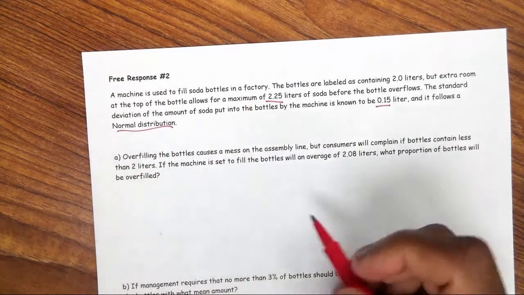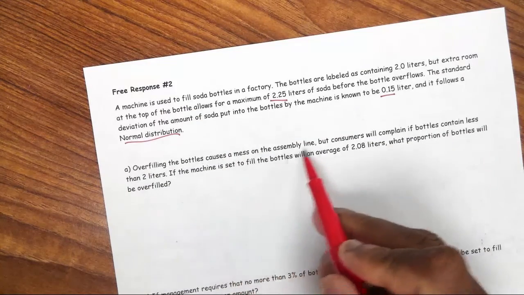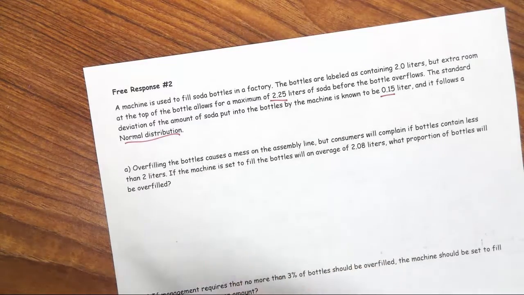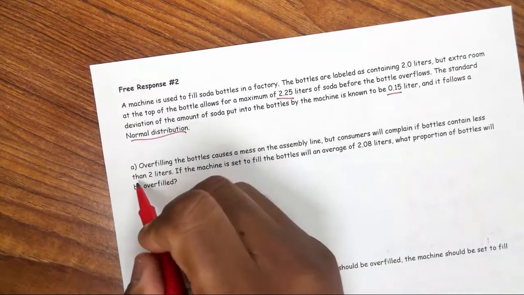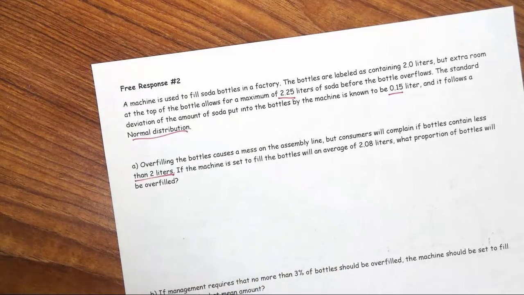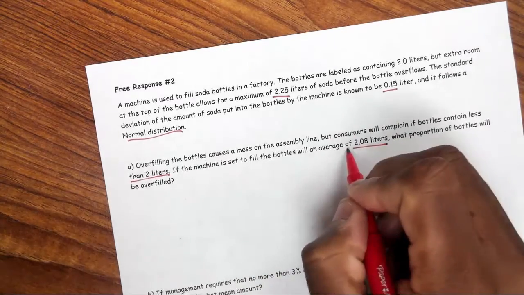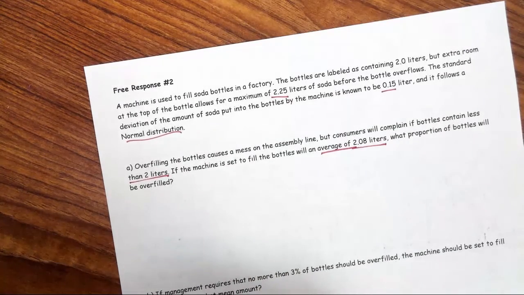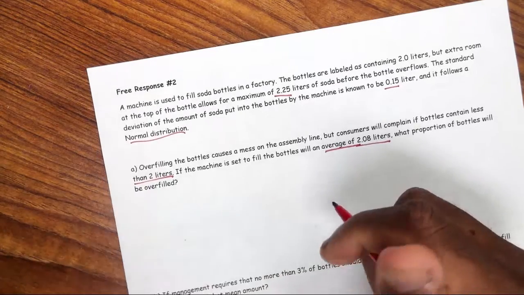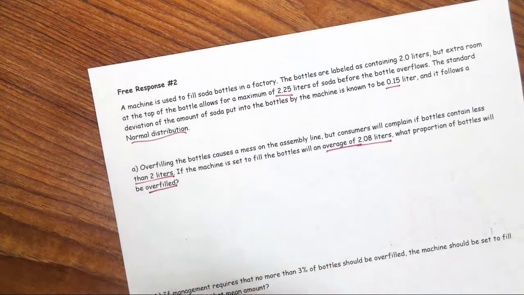Overfilling the bottles causes a mess on the assembly line, but consumers will complain if bottles contain less than 2 liters. So we don't want to give them less than 2 liters. If the machine is set to fill the bottles with an average of 2.08 liters, what proportion of bottles will be overfilled? Well, when are you going to be overfilled?